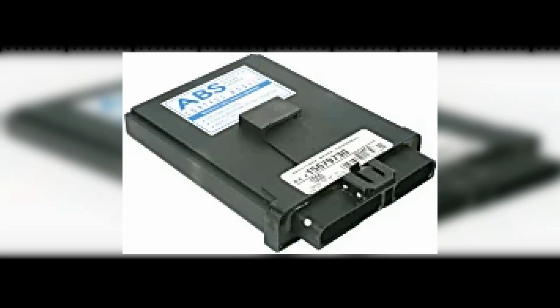5. Repair or replace ABS module. If the problem persists and all other components are in good condition, the ABS module itself may be defective and require repair or replacement. 8. Consult a professional. If you're not sure what repairs to make or if the problem persists, consult an automotive professional. They have the experience and tools to thoroughly diagnose and resolve problems.